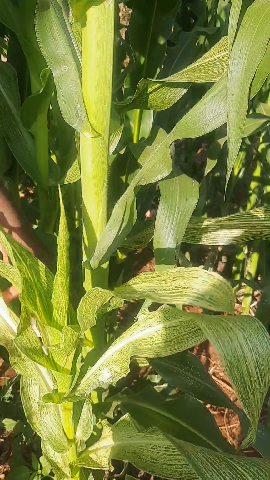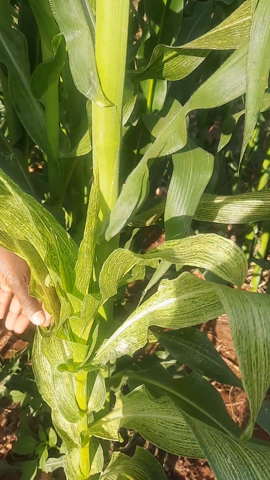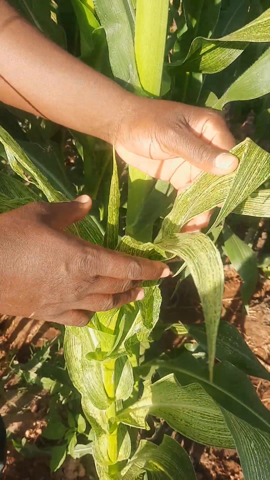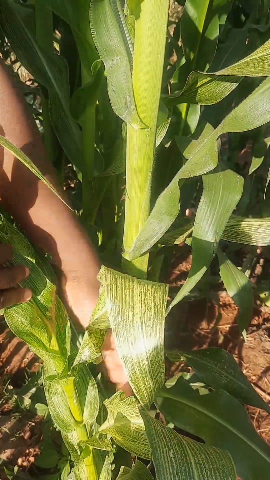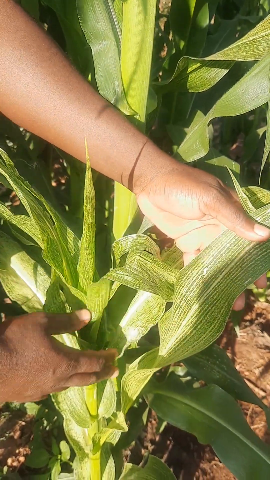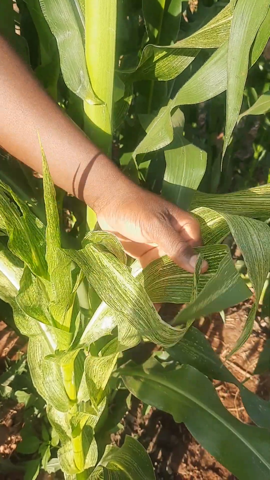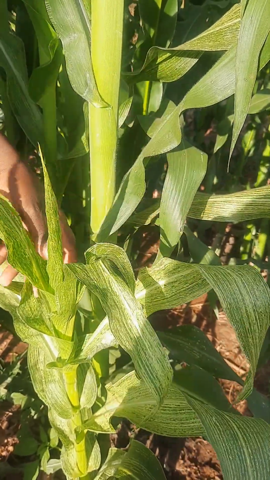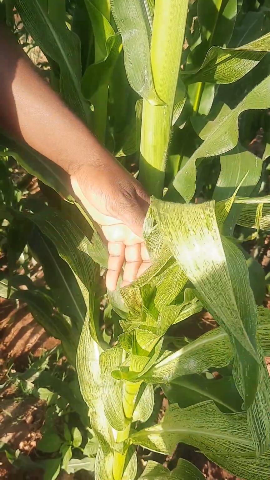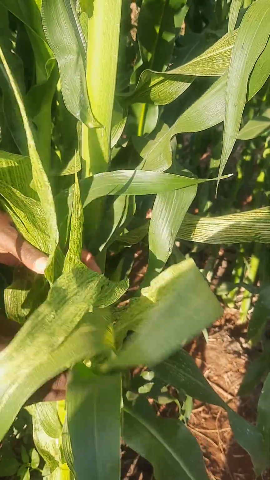So this plant is affected by a virus which is called the Maize Streak Virus. The name comes from the symptom on the maize plant, which is streaking, the development of these yellow parallel lines which grow along the veins of the plant. So the plant always fails to grow as expected.